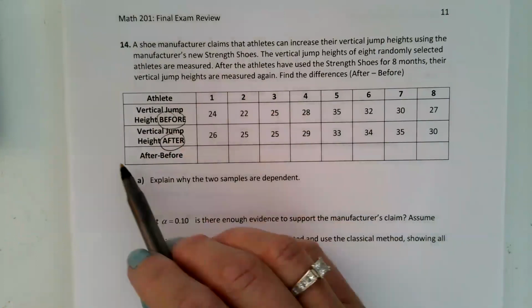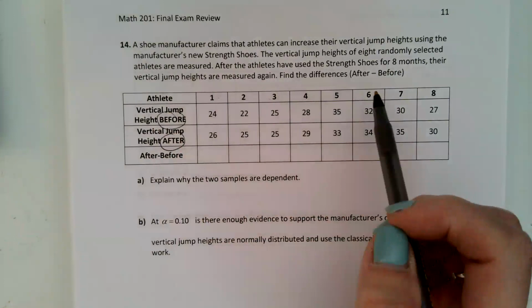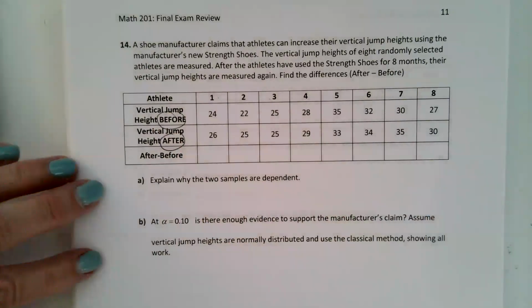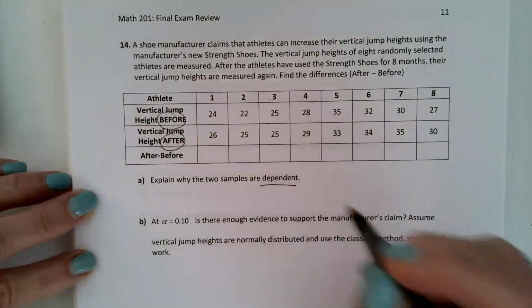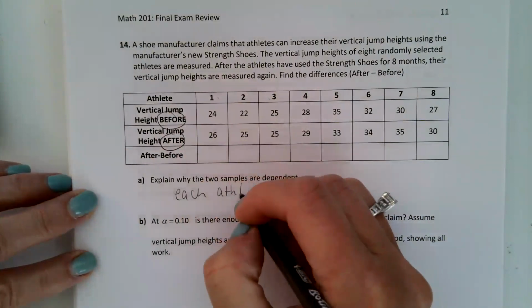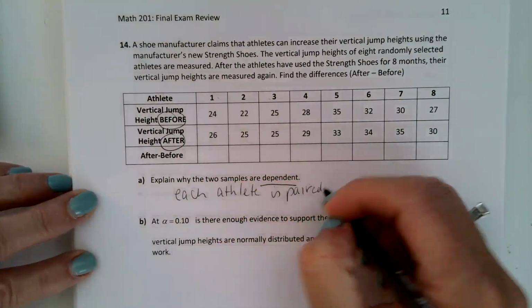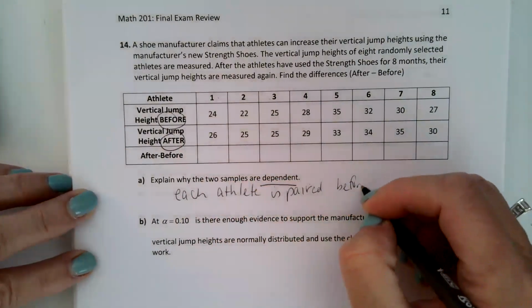Because we're creating a difference specifically with each individual athlete, this is considered dependent. Each athlete is paired before and after with themselves.